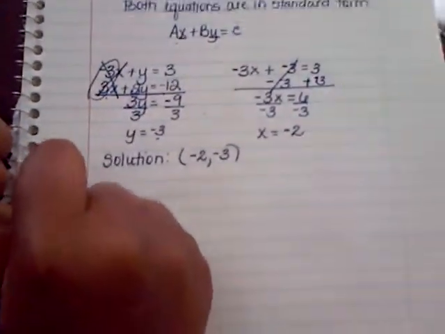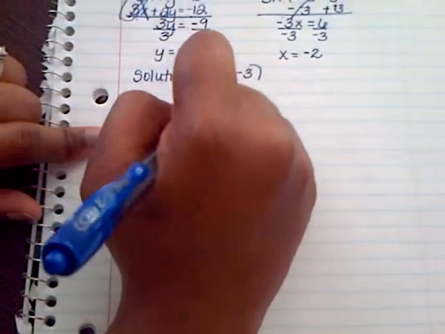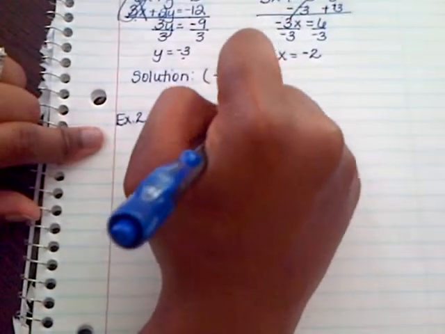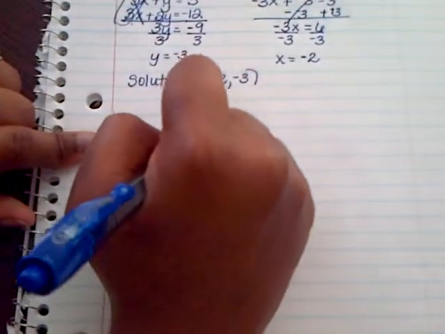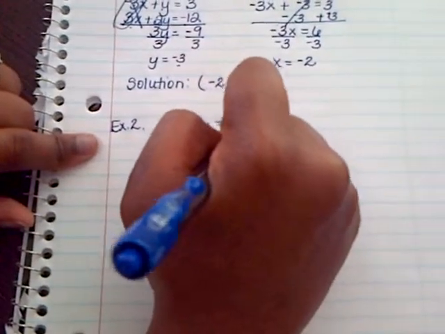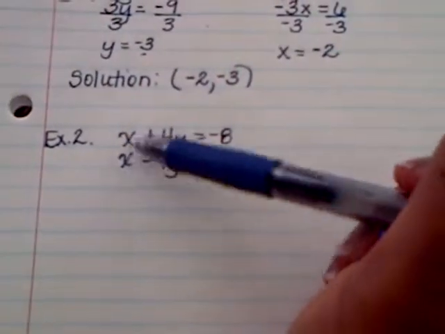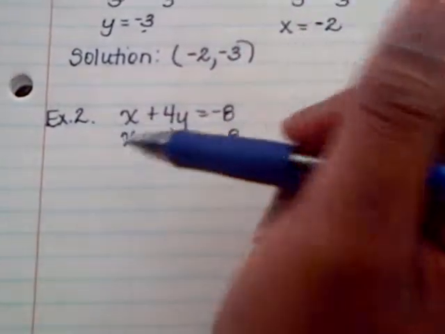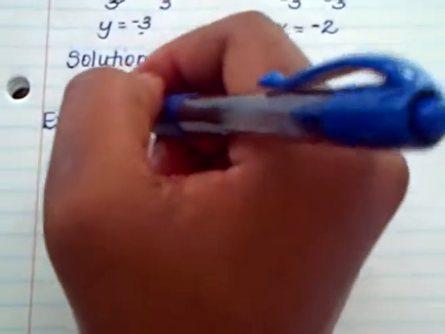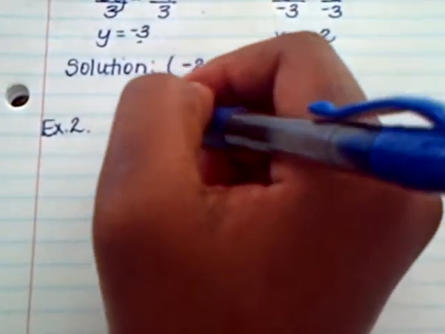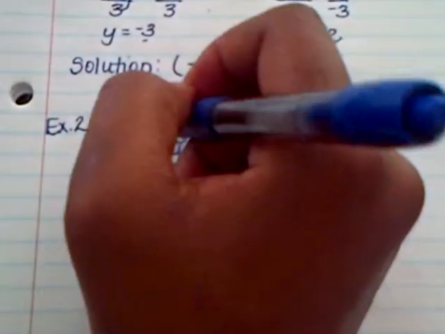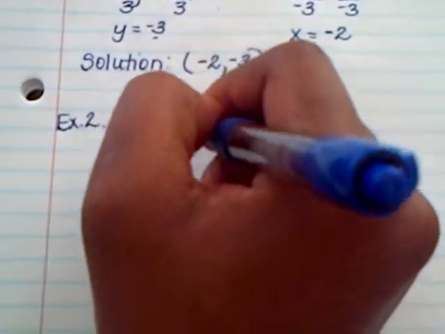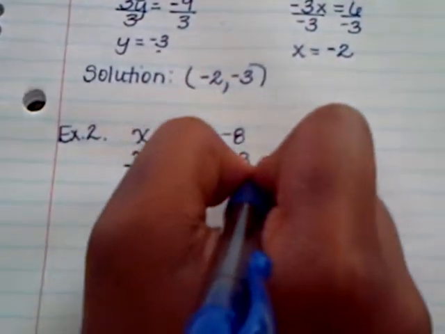Alright, let's do another example. Example 2. You have x plus 4y equals negative 8, and x minus 4y equals negative 8. Both equations are in standard form, and both of the variables have the same coefficient. But if I look at the x's, both of these are positive. If I look at the y's, one is positive and one is negative. That's what I want, so this is what I want to eliminate. So I'm going to add them together now.